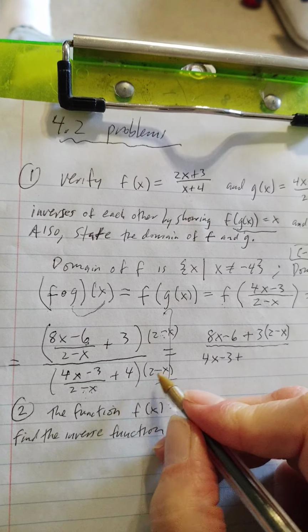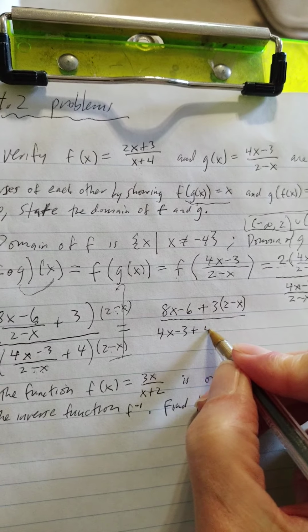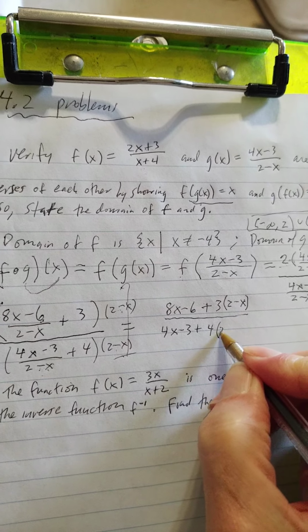plus, and then the 2 minus x multiplies with the 4, which I'll just write as 4 times the 2 minus x.